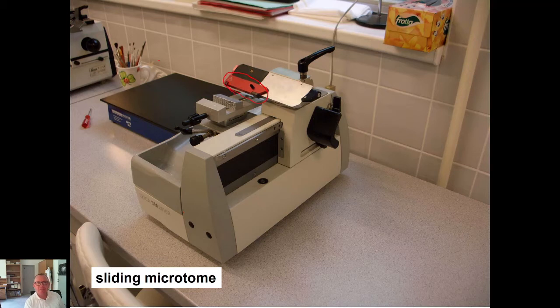It's steel, and in this part of the microtome the paraffin block is fixed, and the laboratory assistant is moving this part of the microtome forwards and back, and during each way of the knife along the block the thin section is made and can then be collected.